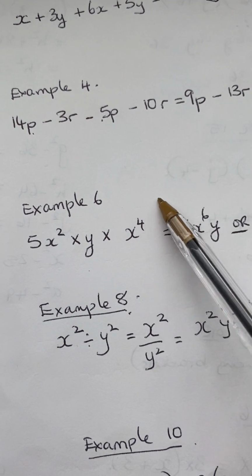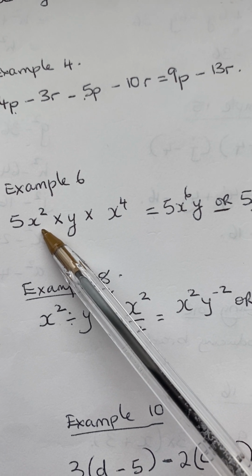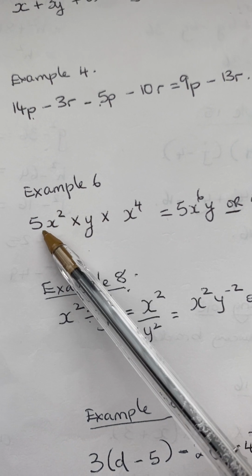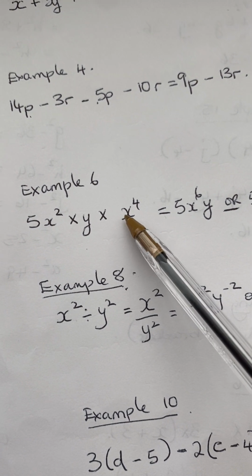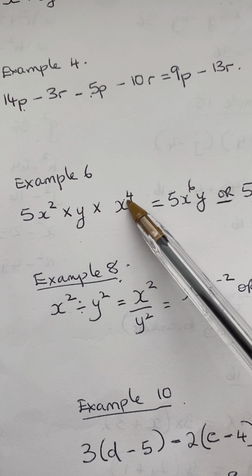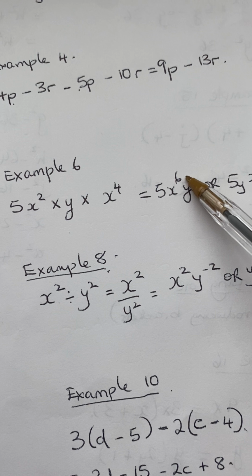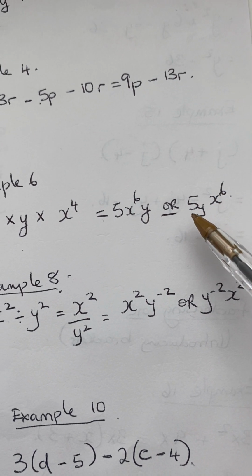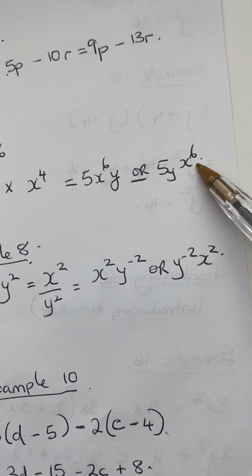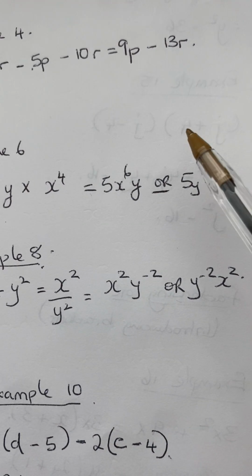Example 6. It also has to do with multiply. So the x and y. So here we can multiply all together. So 5x times x to the power 4 is x to the power 6. You remember the rule I gave you? Times y. So our answer will be 5x to the power 6 y, or it can be written as 5y x to the power 6. So this will be our answer.